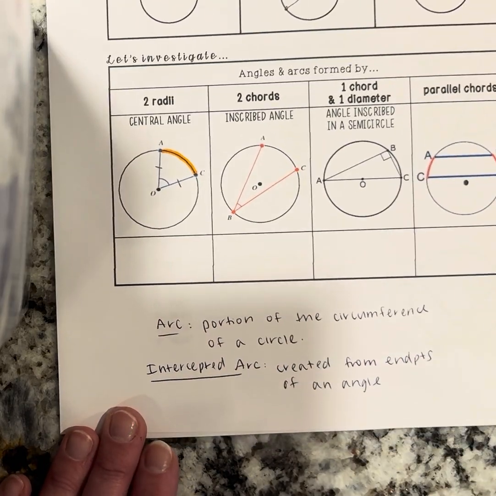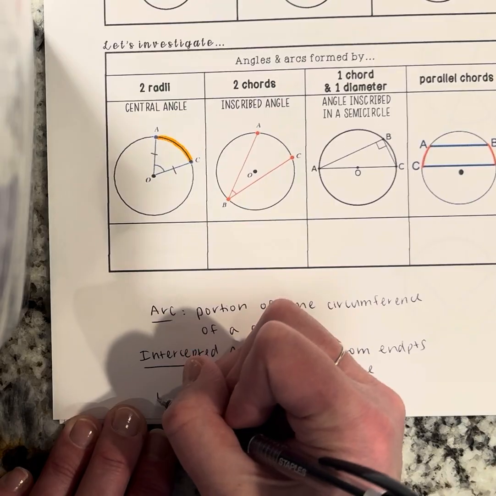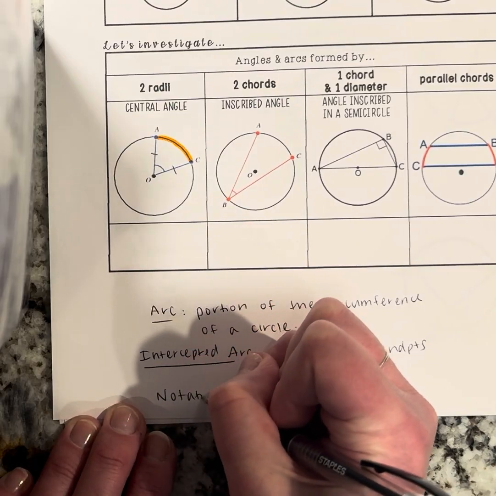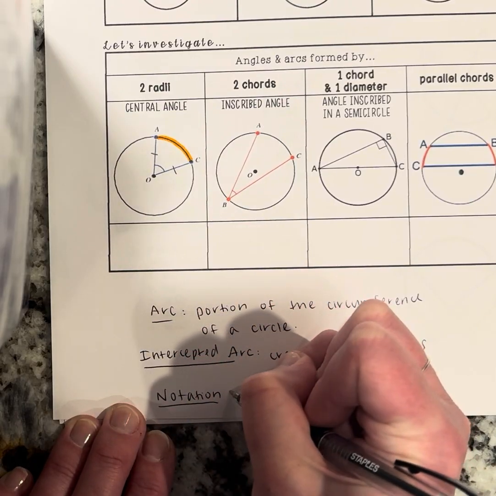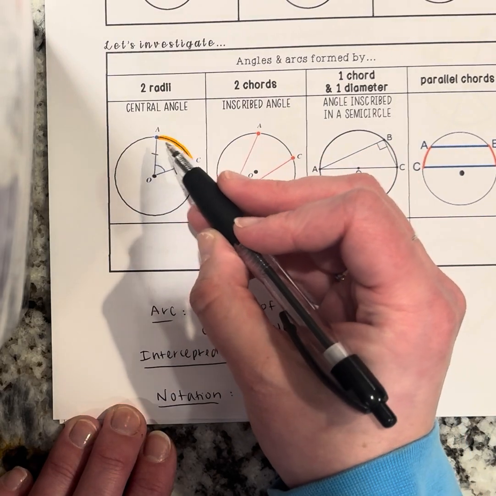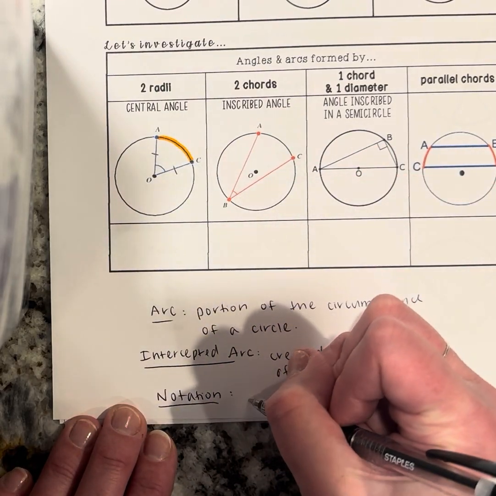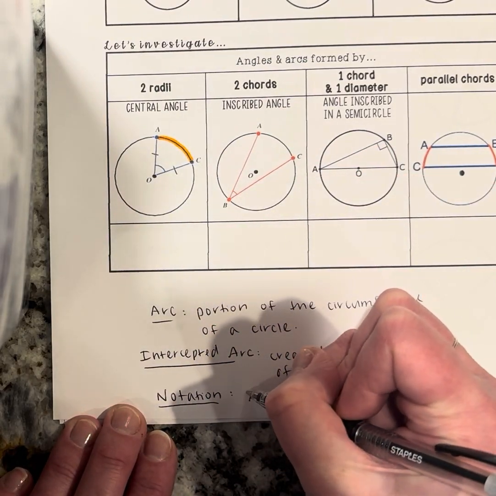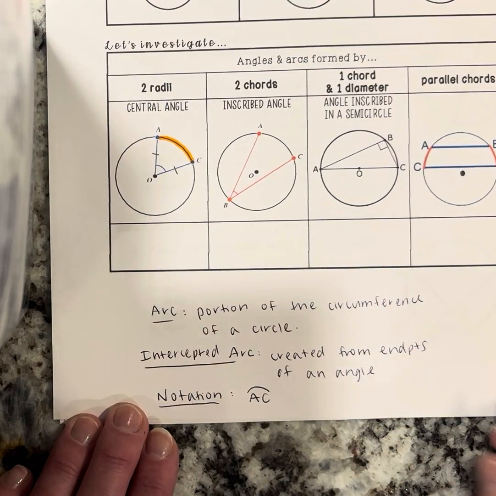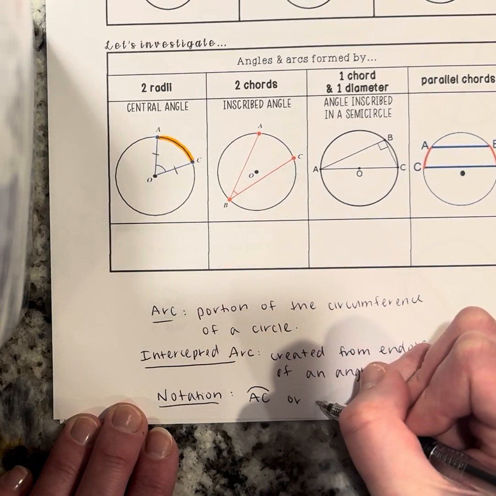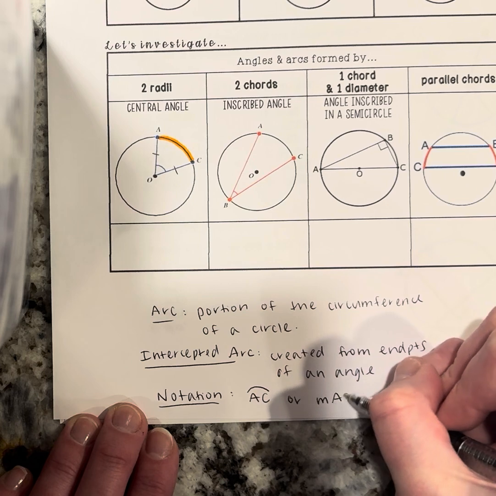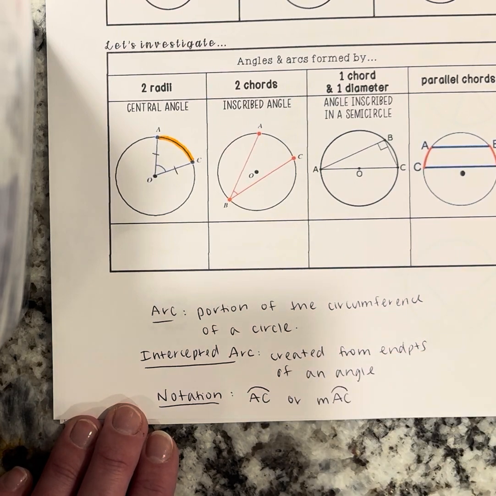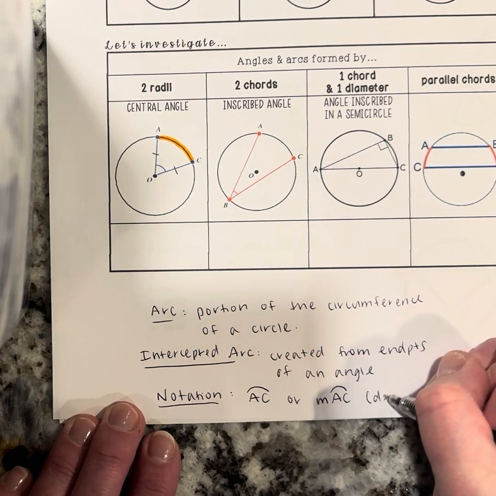And the notation for an arc is, so like we know an angle notation is that angle symbol. So for an arc, like if we were talking about arc AC, we would write down AC with a curved line over it. Or if we wanted to know the measure of AC, we could do measure of AC. And right now we're going to talk about degrees.